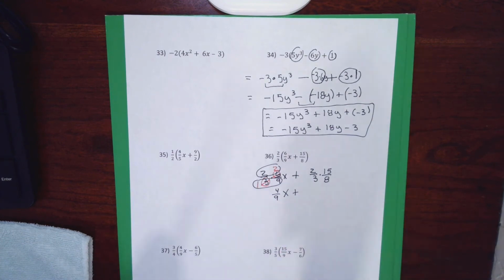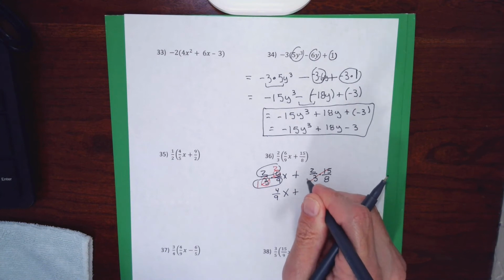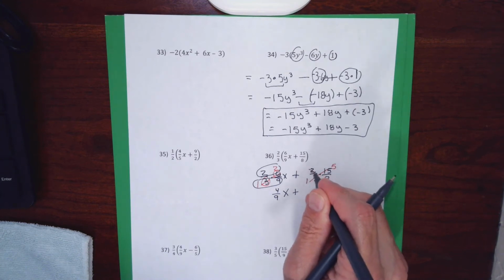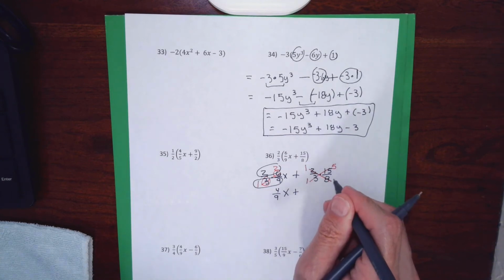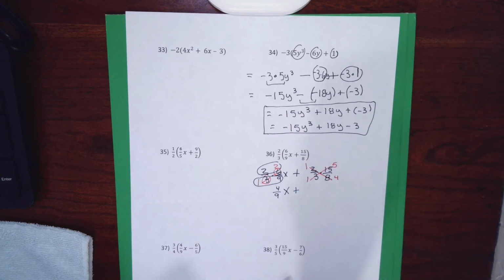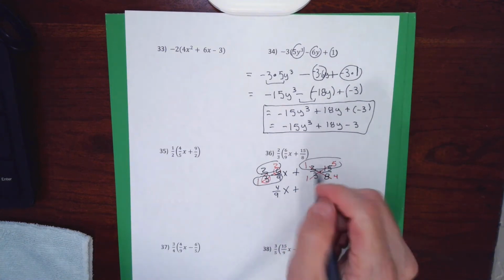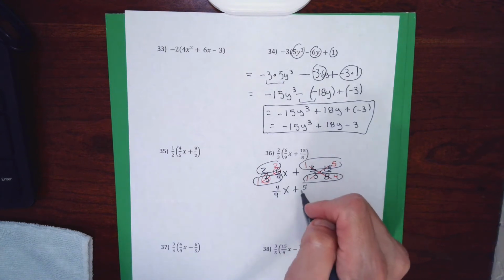After my plus sign, I'm going to cancel the 3 with the 15. 3 divided by 3 is 1. 15 divided by 3 is 5. I'm going to cancel the 8 with the 2. 2 divided by 2 is 1. 8 divided by 2 is 4. Then I'm going to multiply the 1 and the 5 and get a 5. I'm going to multiply the 1 and the 4 and get a 4.